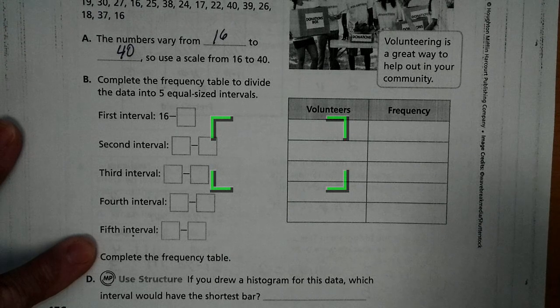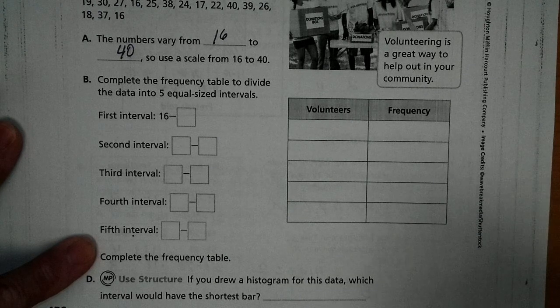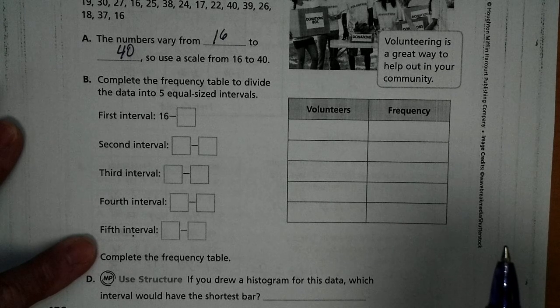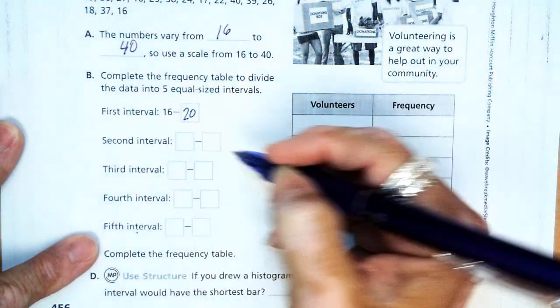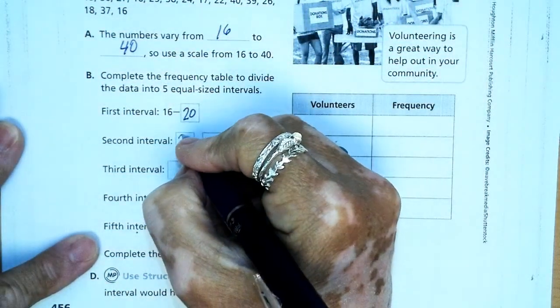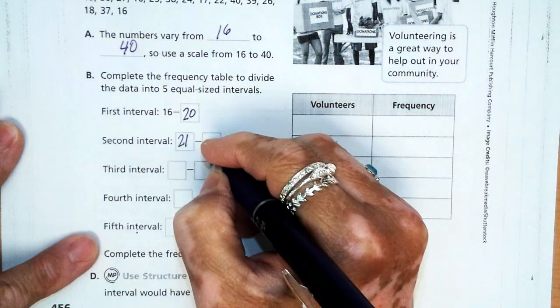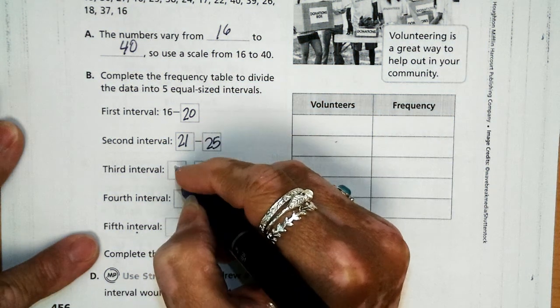I just need help on the first interval. Is it 16 to 20, or 16 to 21? It would probably be 20. Oh, okay, that's all I needed. Yep. Once you figure out that first interval, you should be able to get the rest.